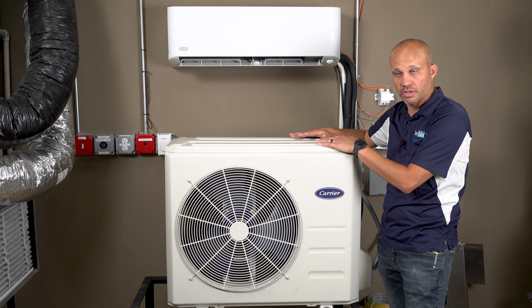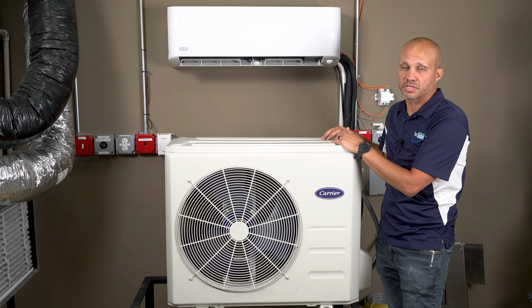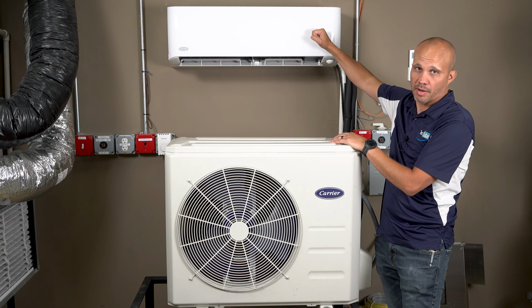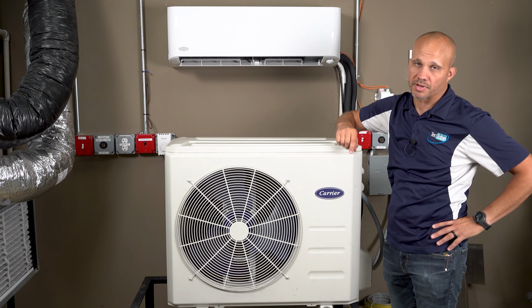This is the outdoor unit. This is the indoor unit. Obviously today it's a lab setting, so you can see both at the same time. But this is both your evaporator and condenser coil. This is both an evaporator and condensing coil, just depending on what mode we happen to be in.